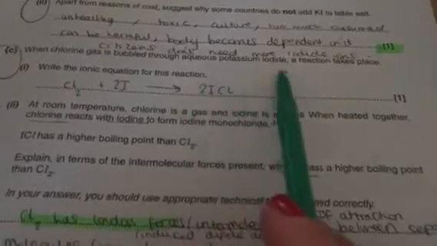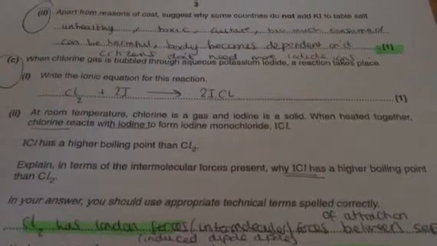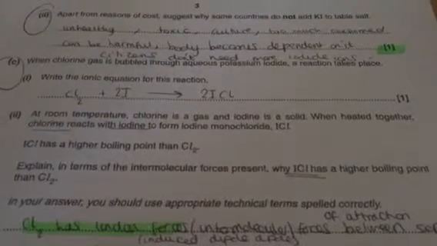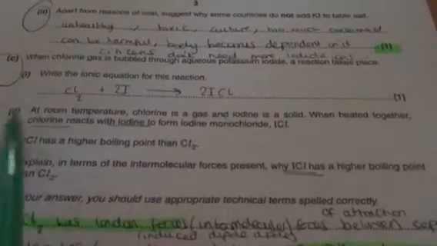For C, write the ionic equation for this reaction. We're looking at a reaction with potassium iodide and chlorine gas. This is group 7. And we know that group 7, when they are bonded to group 1 metals, undergo displacement reactions. So the ionic equation for this student has almost got it right, would be indicated here.